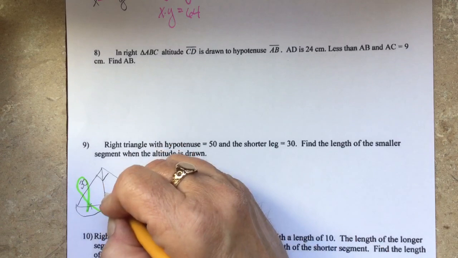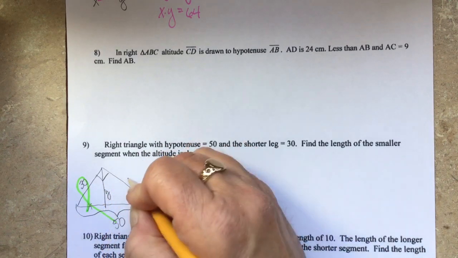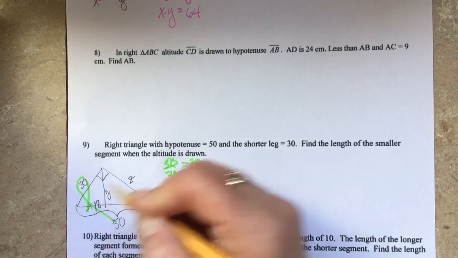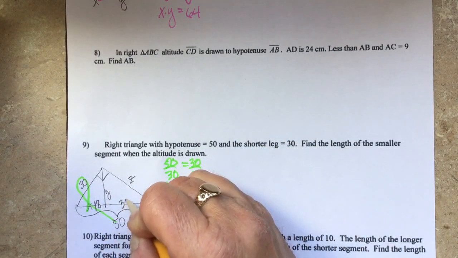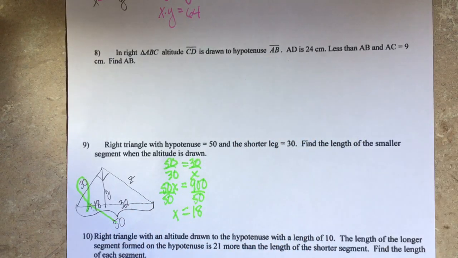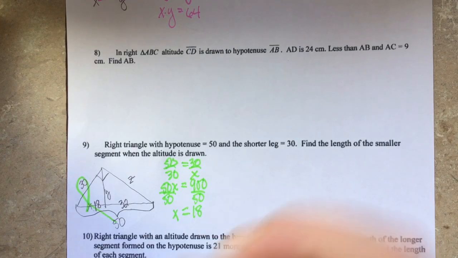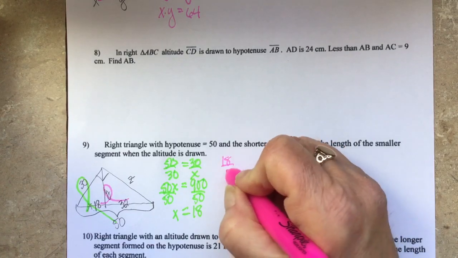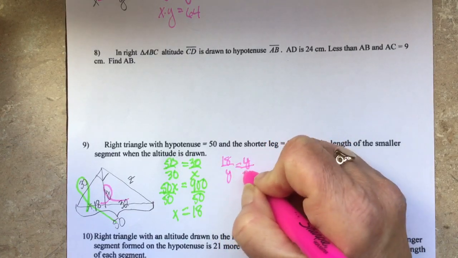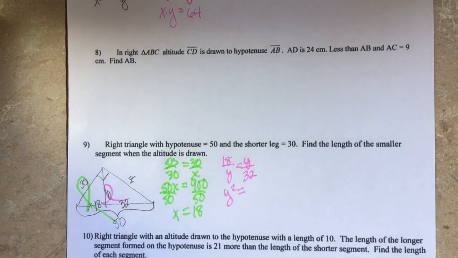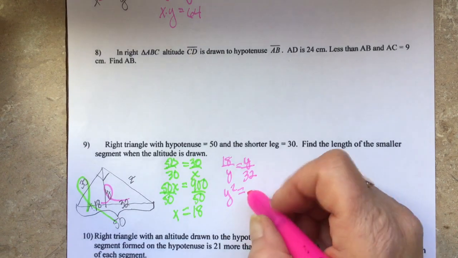And let me put my y and z in here. Y, z. And actually, if this one is 18, this one has to be 32. Okay, because 18 plus 32 is 50. Okay, so I'm going to do my altitude loop next. 18 is to y, as y is to 32. So y squared equals 18 times 32, 576.